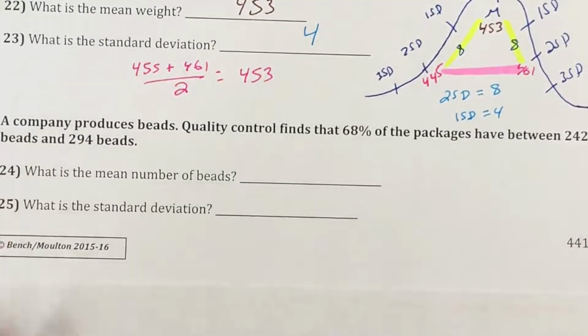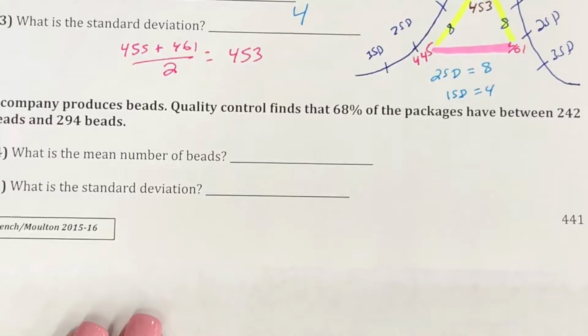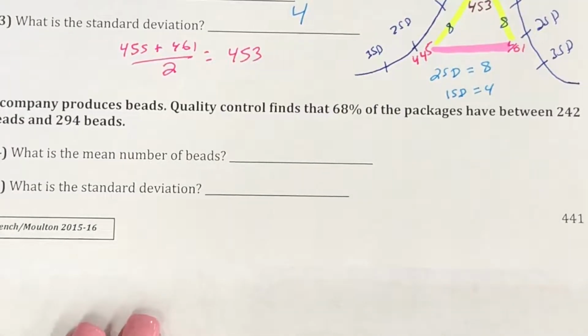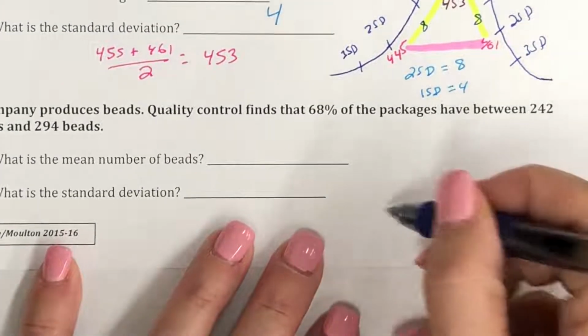Okay, our last problem. A company produces beads. Quality control finds that 68% of the packages have between 242 beads and 294 beads. Let's go ahead and draw our bell curve to represent this.